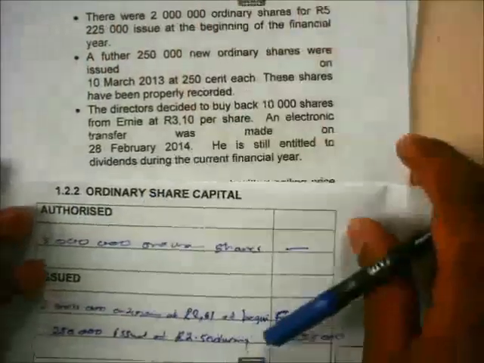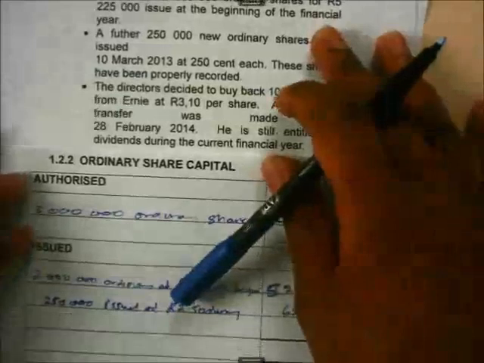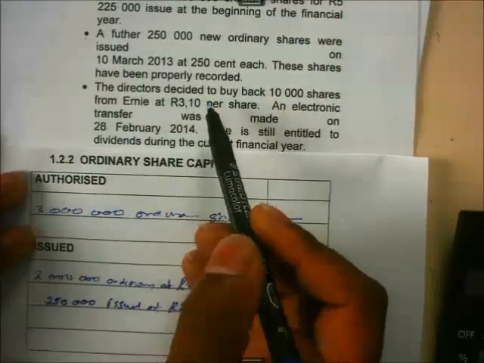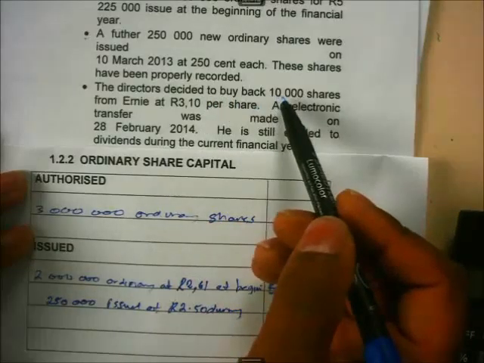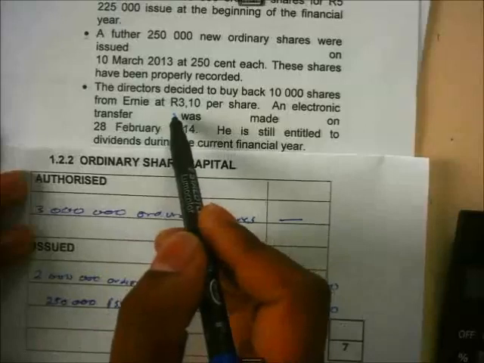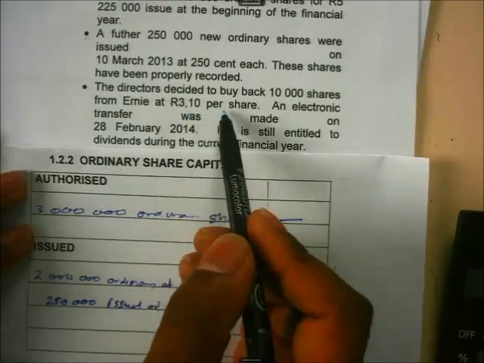Now, the third bullet says the directors decided to buy back 10,000 shares from Any at R3.10 per share.